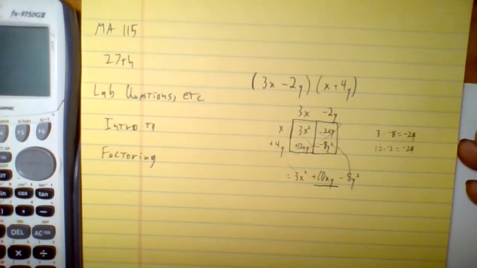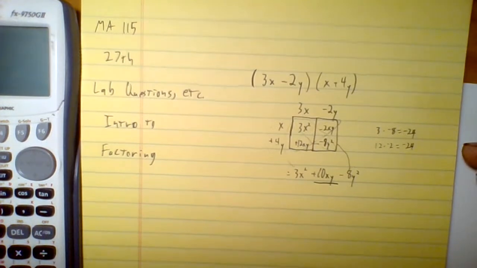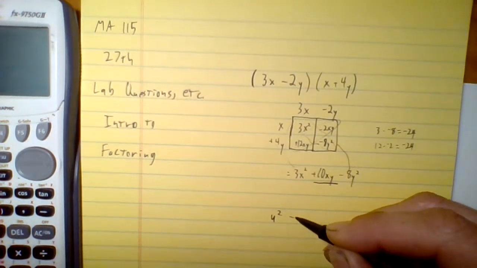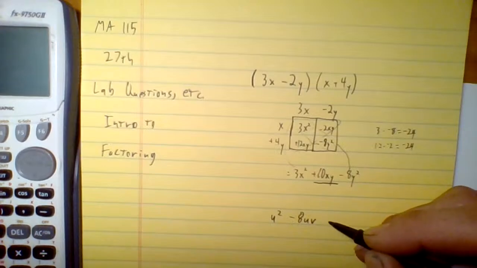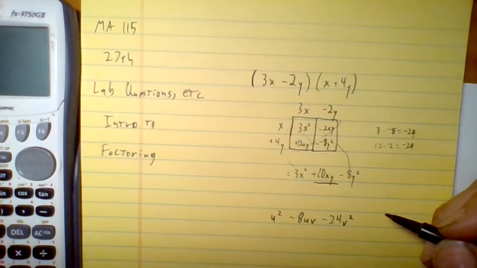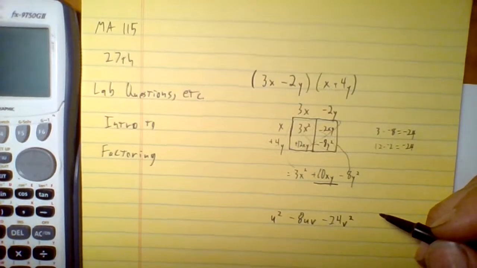So while we've got that there, I'm going to go ahead and do a factoring problem now to introduce how we're going to use this box the other way. Think about doing this whole thing backwards. So I'm going to grab an exercise from chapter 6 that starts off in the multiplied form, and we're going to go back through it using this kind of technique. So we start with u squared minus 8uv minus 24v squared.